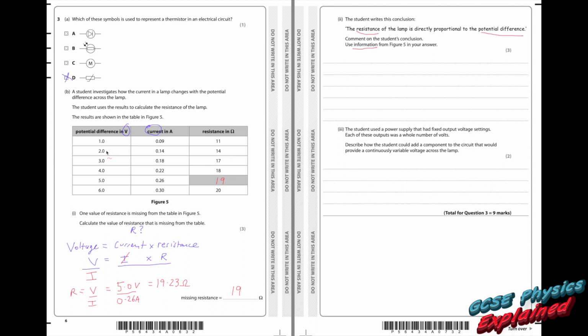Let's look at that again. What if I say the voltage is 2? Let's double the voltage from 2 up to 4. Has it doubled the resistance from 14 up to 28? No, it has not. And also, directly proportional would mean if I was to treble the voltage, that would treble the resistance. So trebling from 1 to 3, has the resistance trebled from 11 to 33? No.